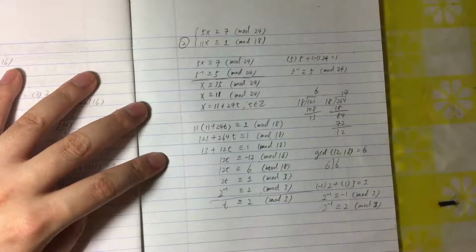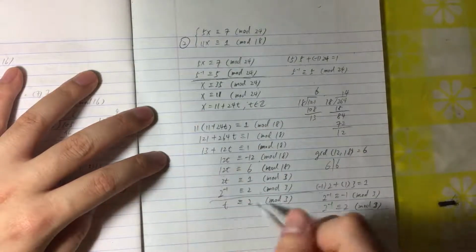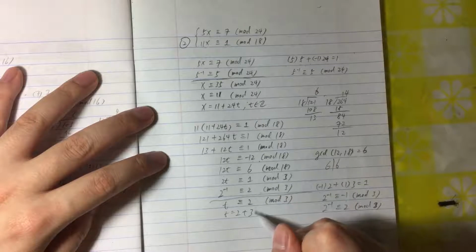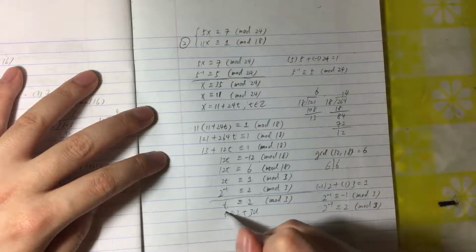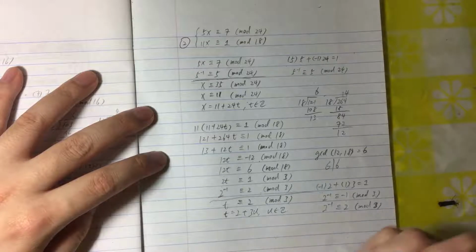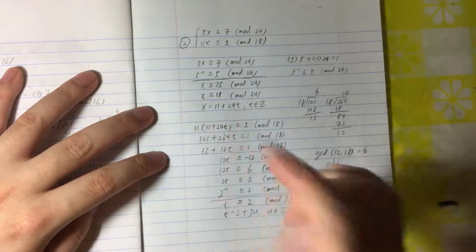Then we need to write this linear congruence as an equation. Get t by itself, then substitute t here and find x. If I write this as an equation, I write t equal to 2 plus 3, but don't use t, use a different letter: t equal to 2 plus 3u, where u is an integer. Then I can substitute t here and get x by itself.